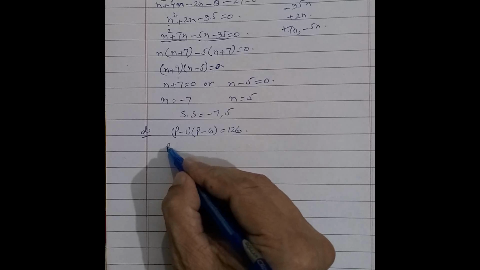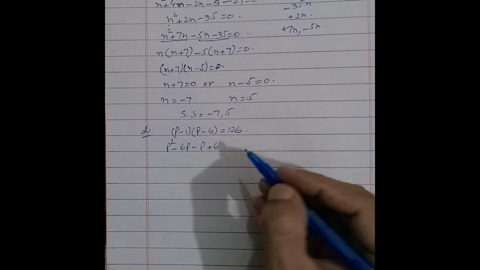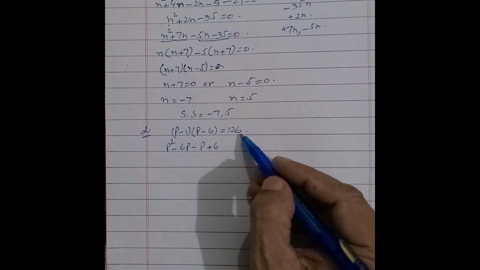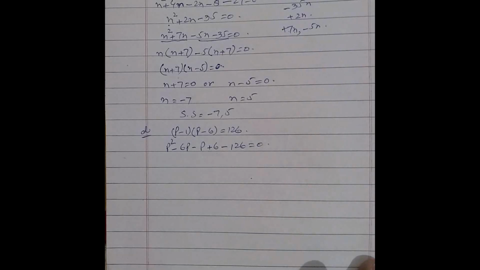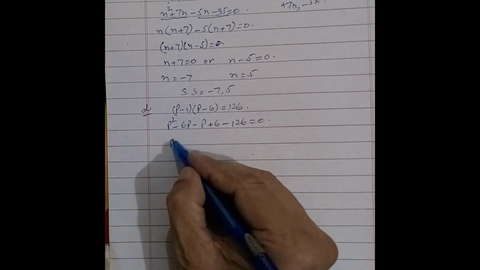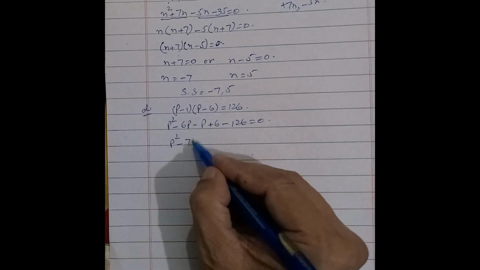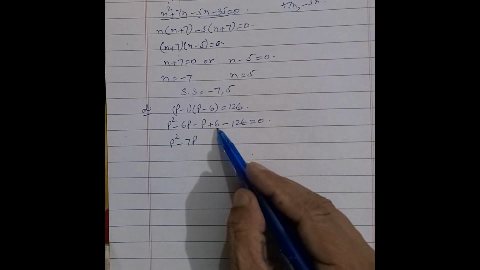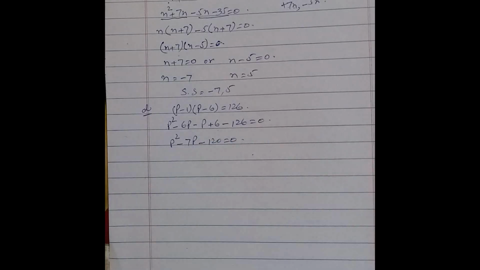We get p square minus 6p minus p plus 6, and we shift 126 to the left side. It is minus 126 is equal to 0. Simplify these values. We get p square minus 6p minus 1p, it is minus 7p, plus 6 minus 126, we get minus 120 is equal to 0.